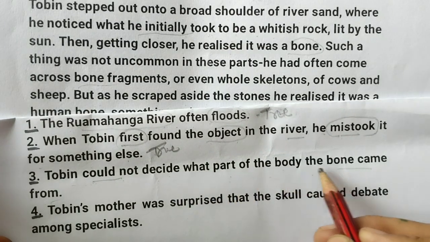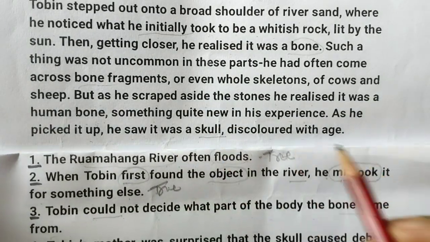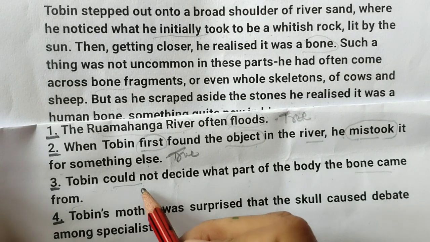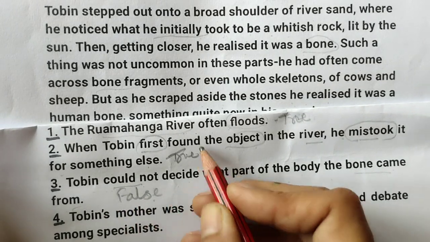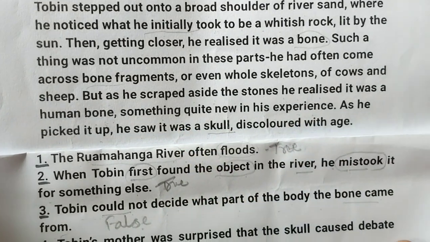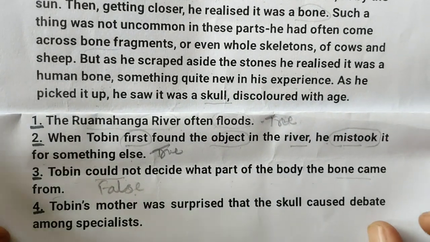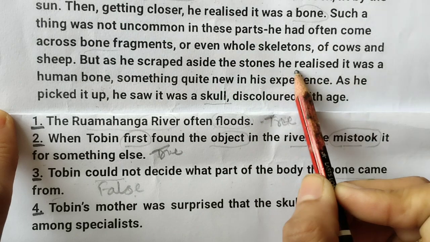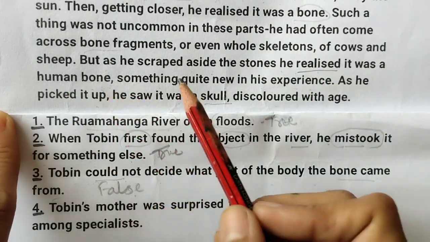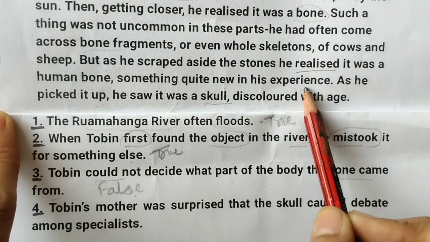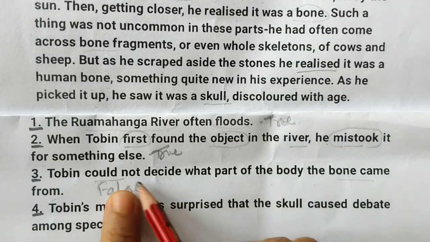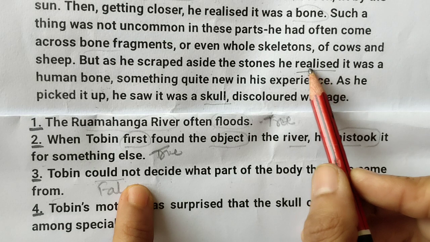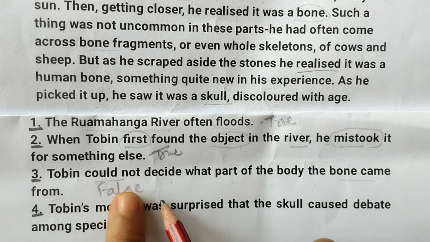Okay, what part of the body? So it is given what part of the body the bone came from. It means he decided. So it means it is false. A contradicting statement is given. See this. I am showing the full statement. See this, this is the location. He realized it was a human bone, something quite new in his experience. As he picked it up, he saw it was a skull. But here it says he could not decide, but he decided. He realized it was a human bone. So that's why it is false.